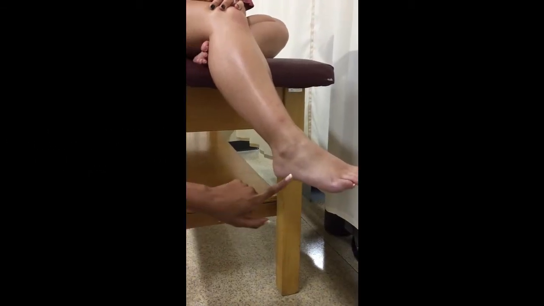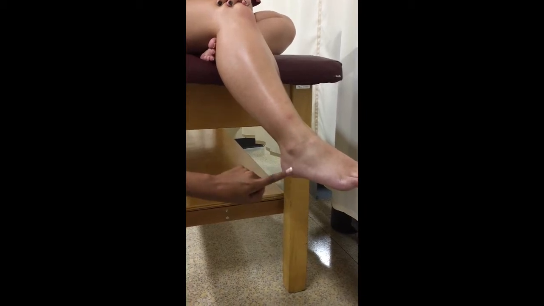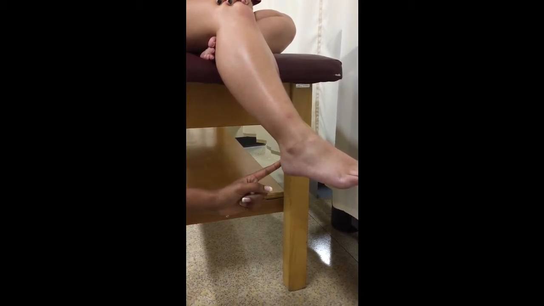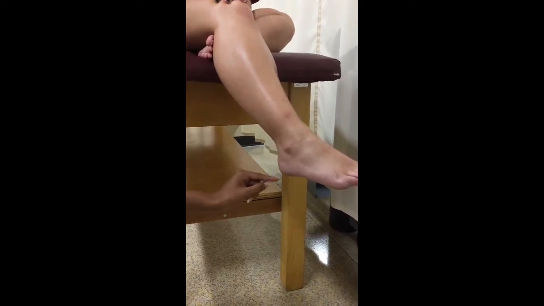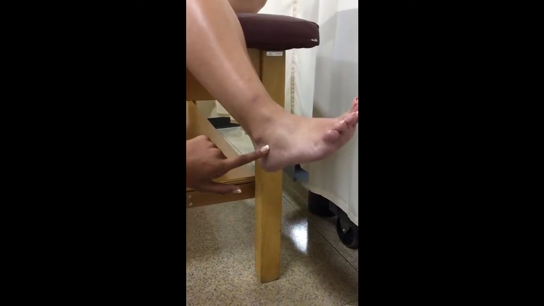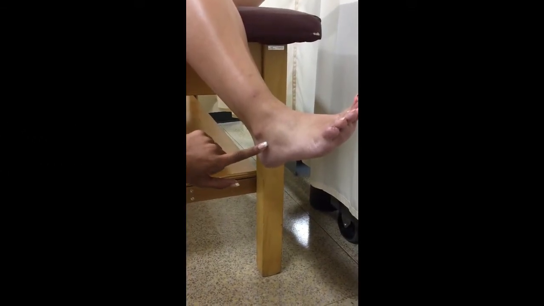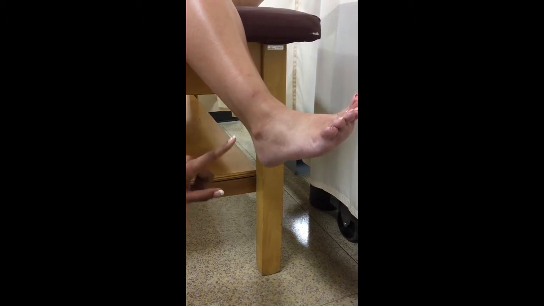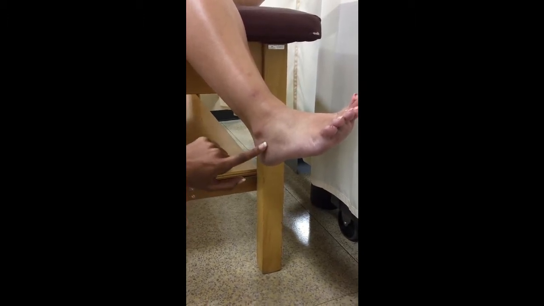When you move posteriorly on the lateral side of the fifth metatarsal, you'll find the calcaneus, which is in the back of the foot. The peroneal tubercle is right here on the calcaneus, distal to the lateral malleolus.